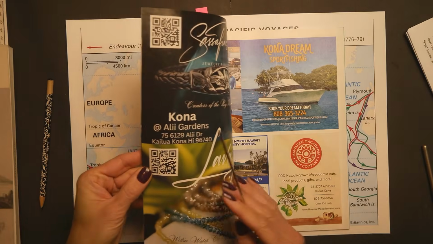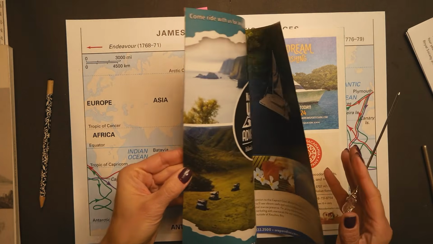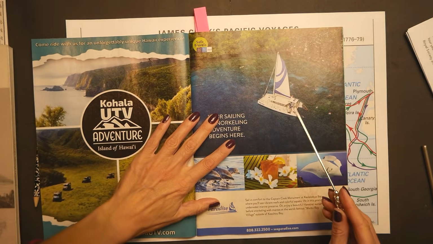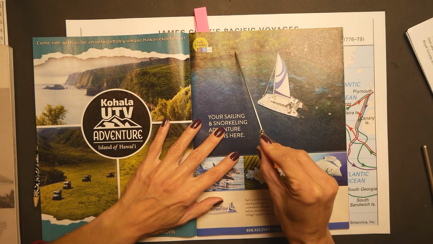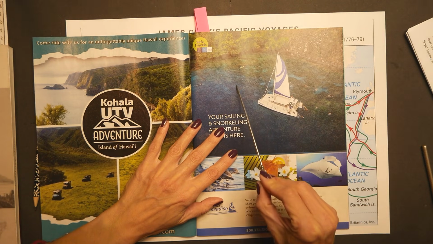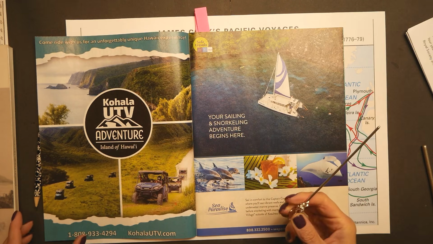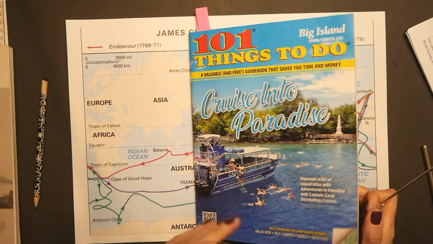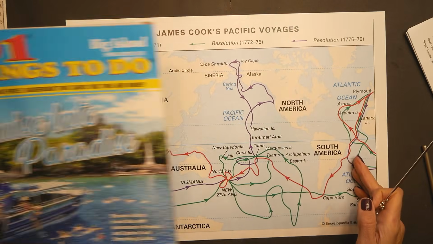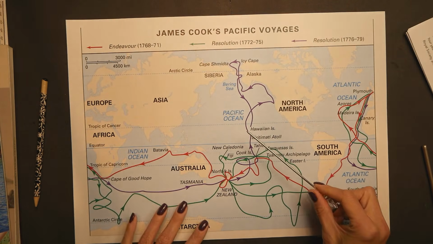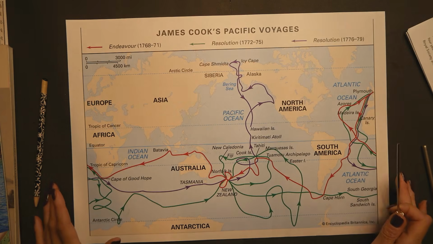If you're lucky you can take a boat and sail to this place, just snorkel around and see all that beauty by yourself.